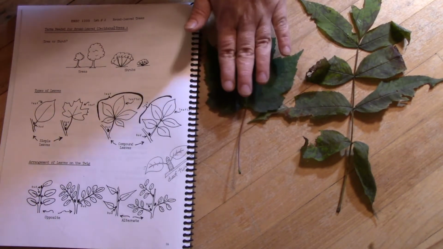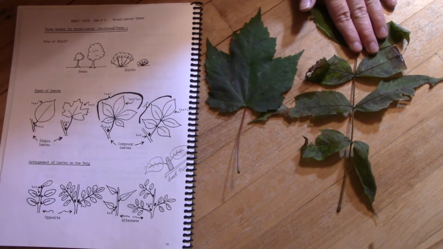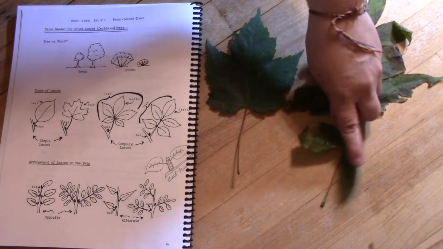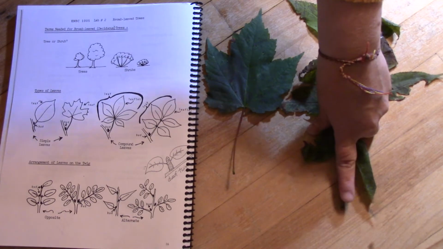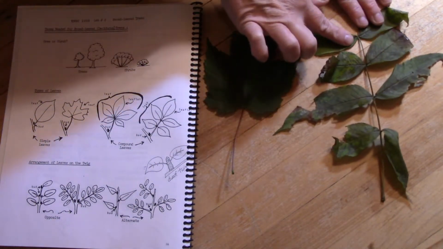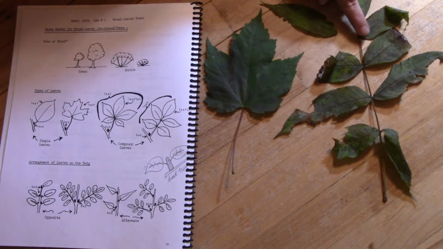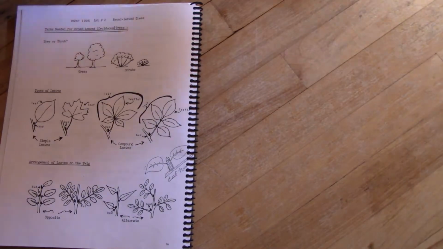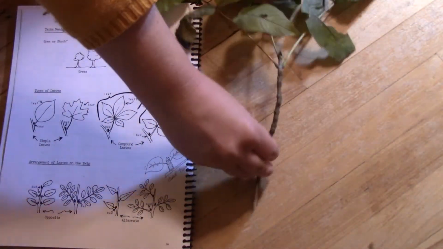We know that this is a simple leaf and this is a compound leaf because the stem here, the petiole, comes off at a bud and leaves a leaf scar. So if I pull one of these leaflets off, there's no bud here. So I'm going to show you these leaves on trees so you can see.